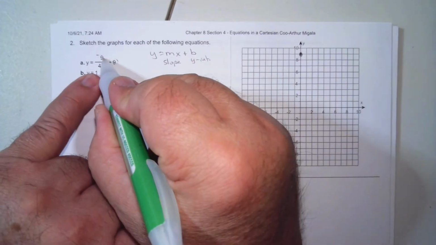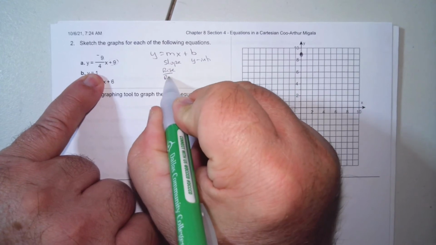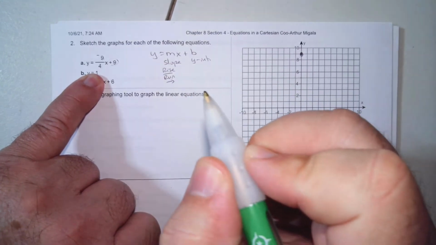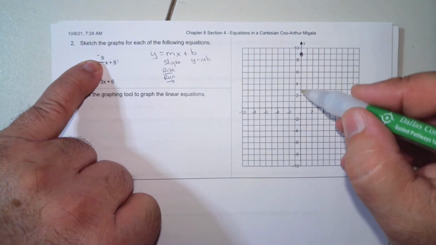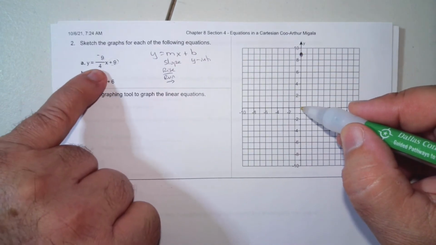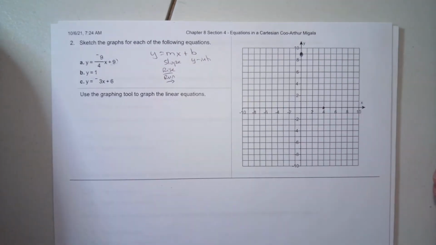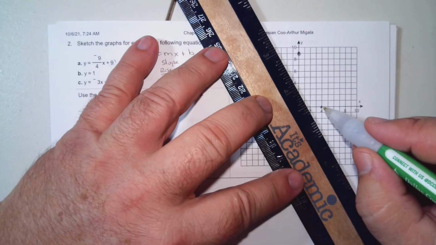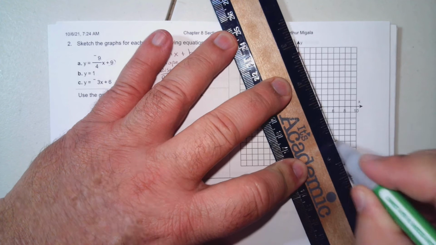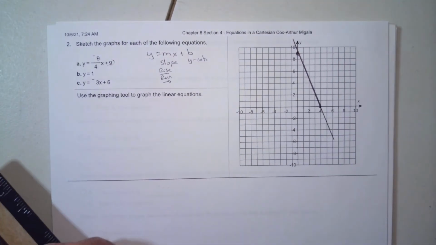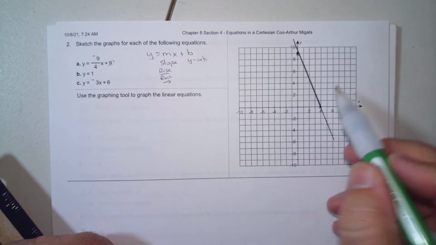And then I follow the slope. Remember, slope is rise over run. Since it's negative, from that point, I go down 9 spaces and over to the right 4. So those are the 2 dots for that line. It crosses at positive 9, goes down and over 4 for the next dot.